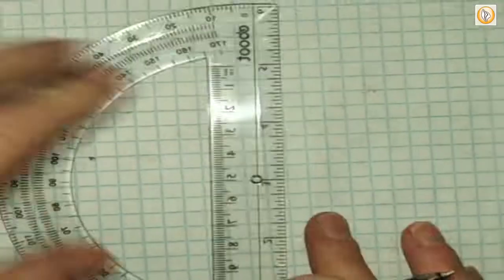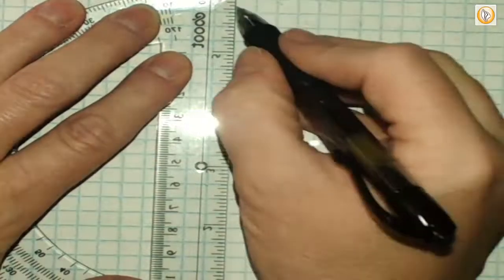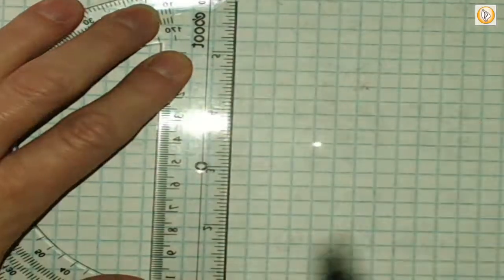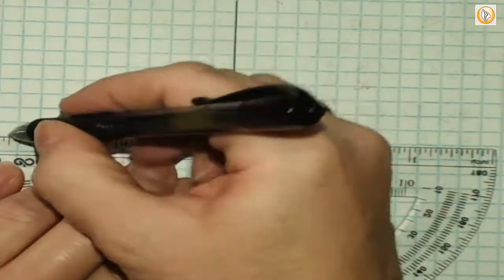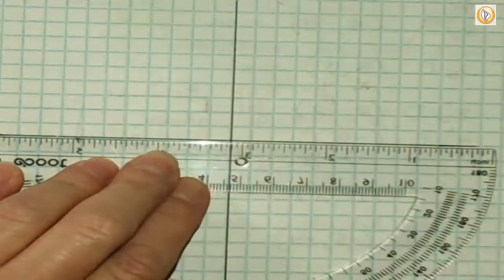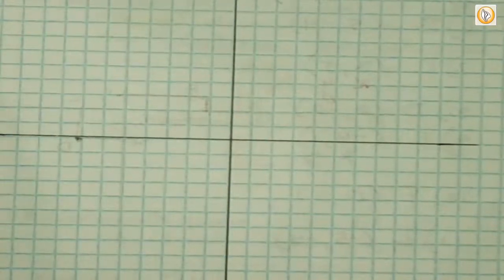Okay, I'm gonna draw another one. Okay. 15. 15 says you're gonna graph the dot.